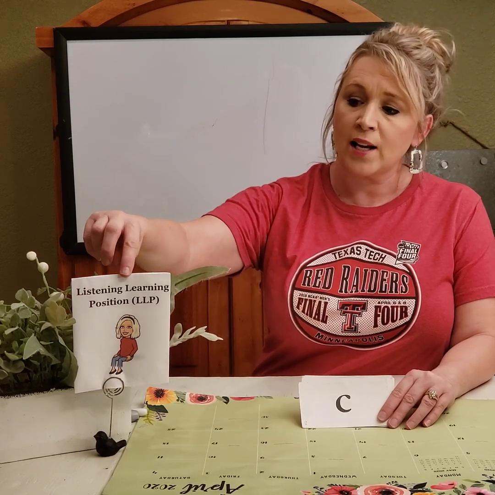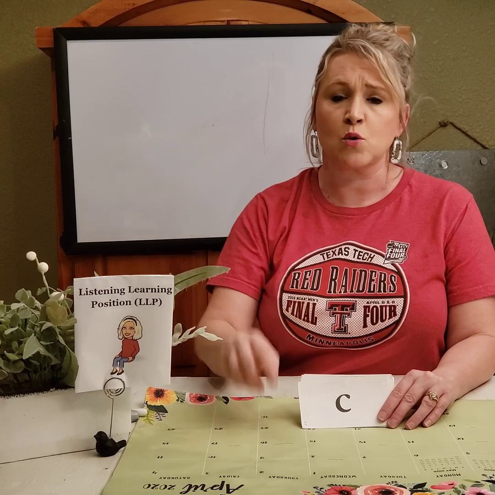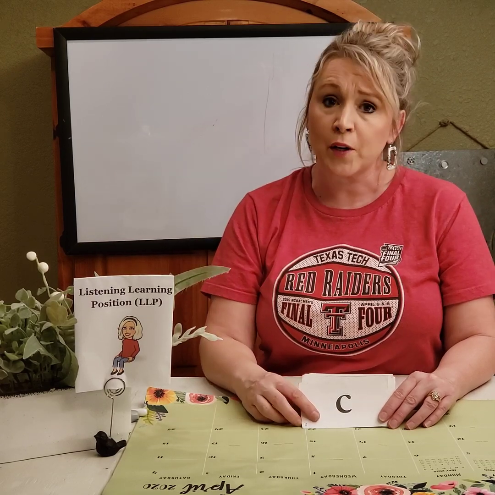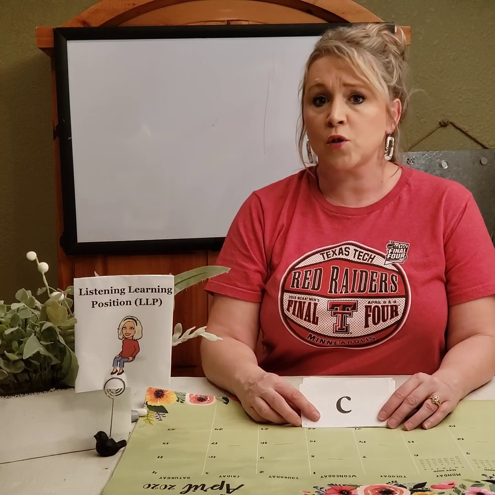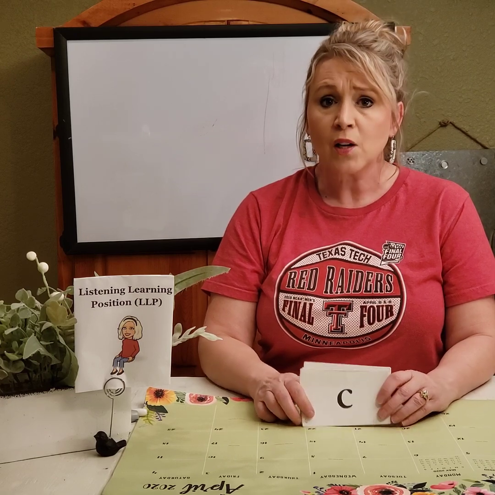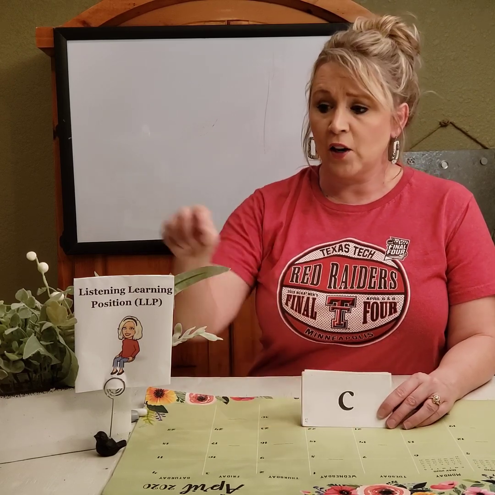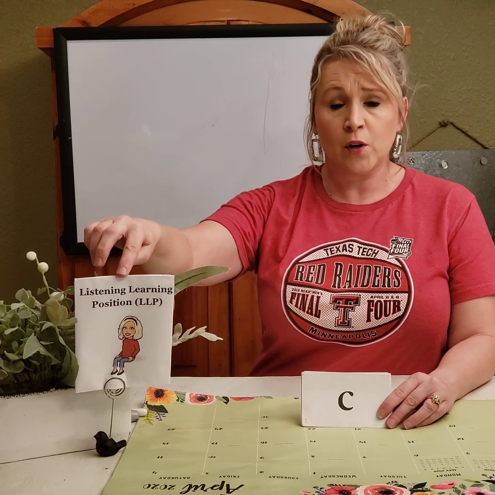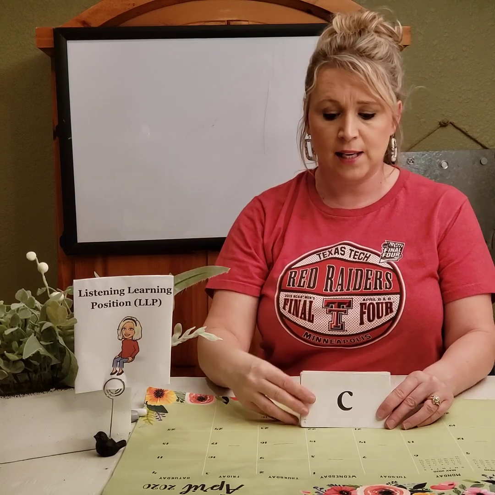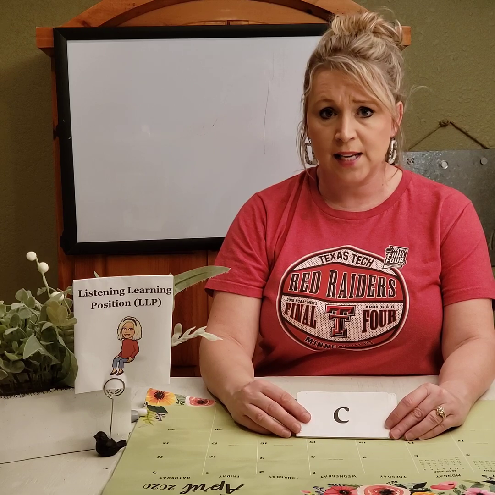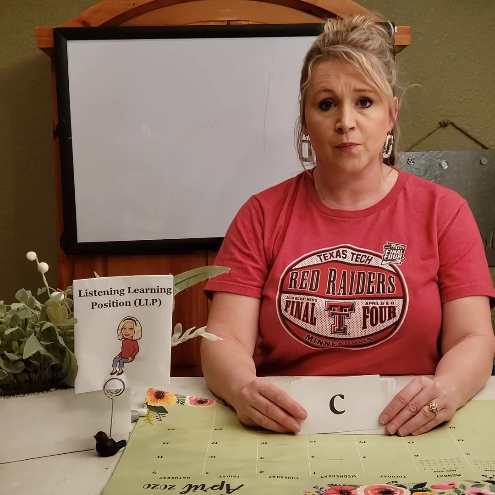Make sure you are in listening learning position. This is really important to keep your focus and that you are doing this review. So, both feet on the floor, facing forward, eyes here. Let's begin. Our advanced reading deck, name the letter.